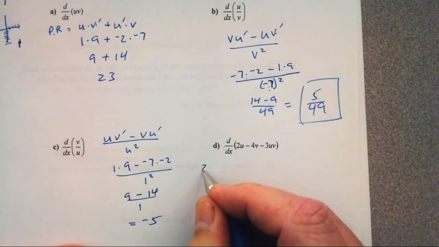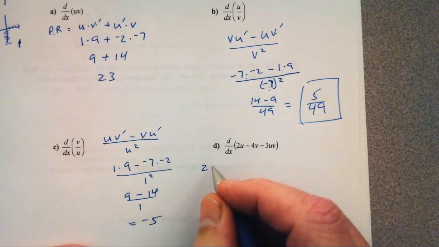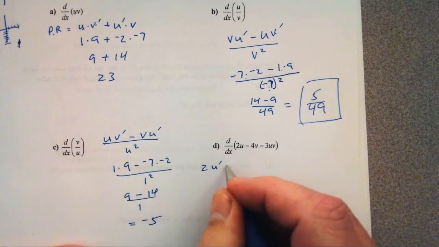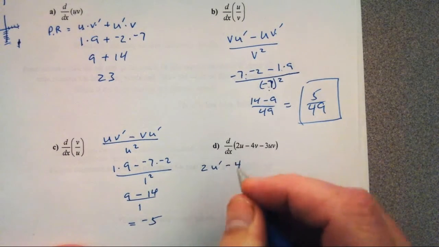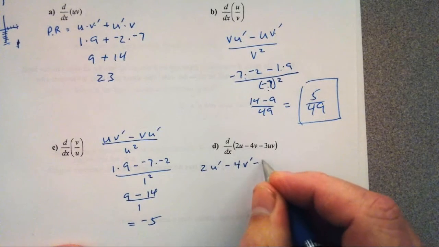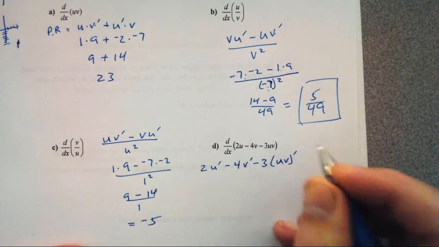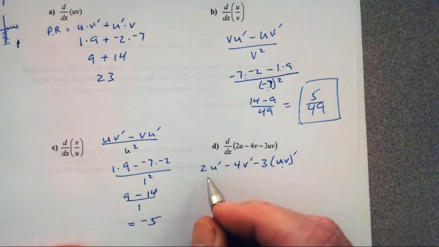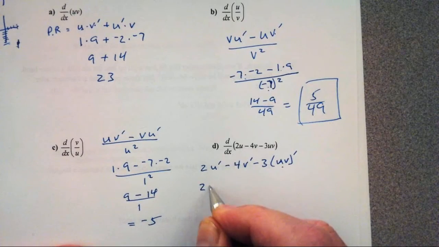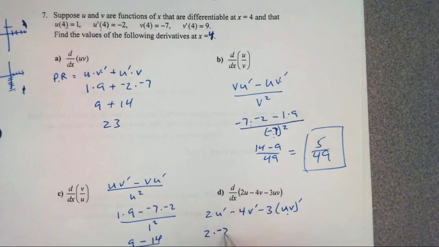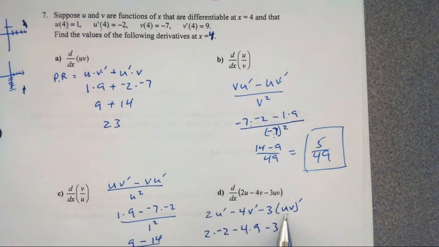Okay, this could be thought of as 2 times the derivative of u minus 4 times the derivative of v minus 3 times the derivative of uv. But that's a product. So that is 2 times the derivative of u, if we're looking up above, is -2, minus 4 times the derivative of v is 9, minus 3 times.